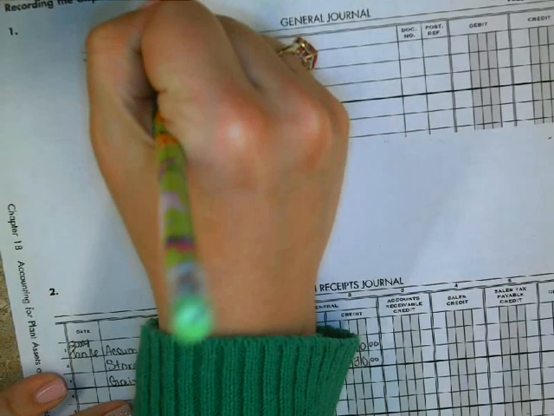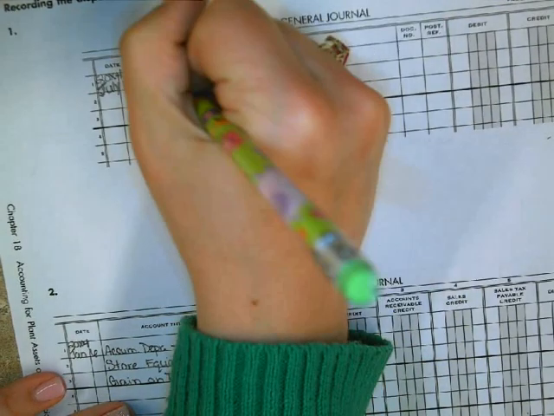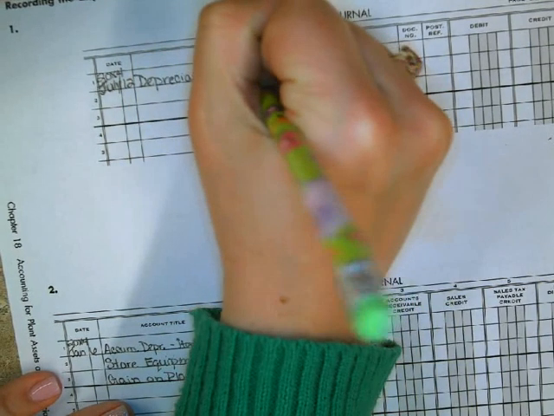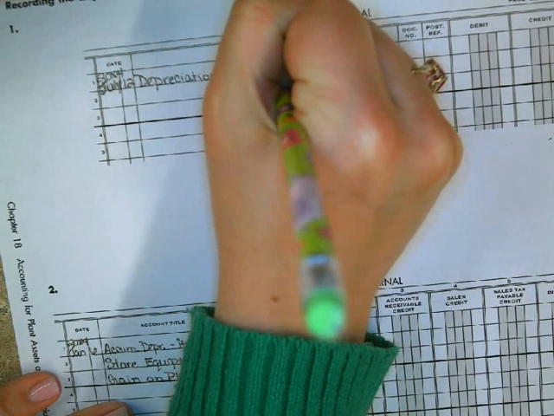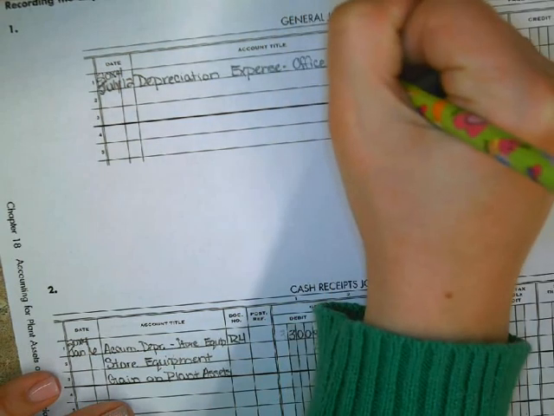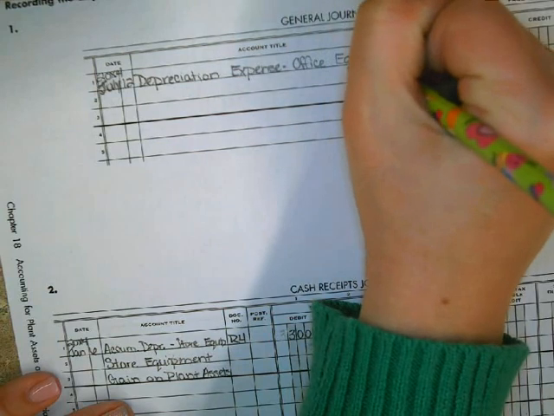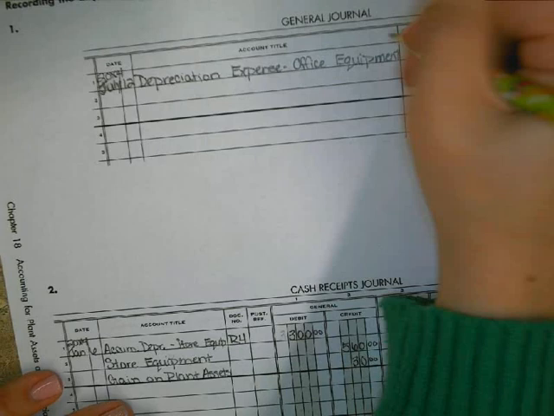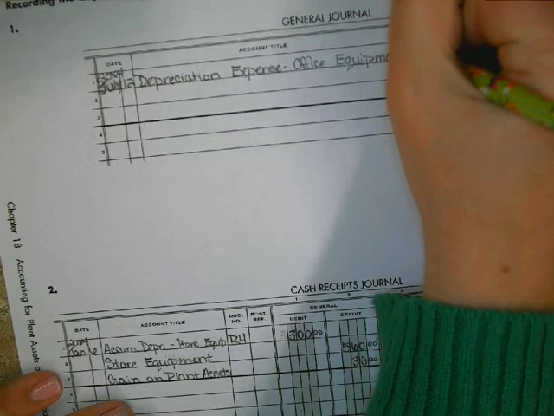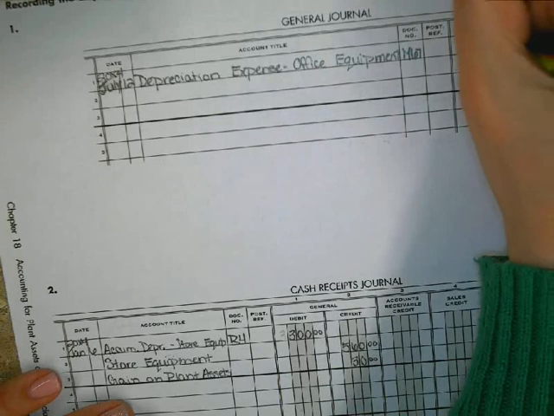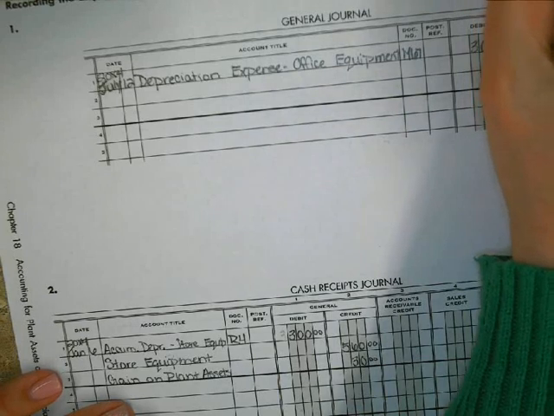I'm getting that amount from that annual depreciation that we figured out here. And then I'm going to credit my accumulated depreciation, office equipment, for $300.